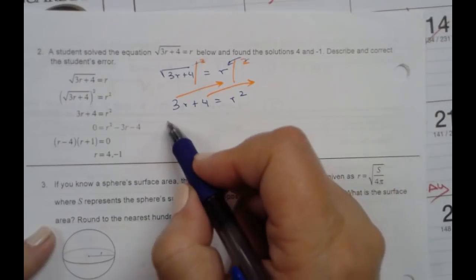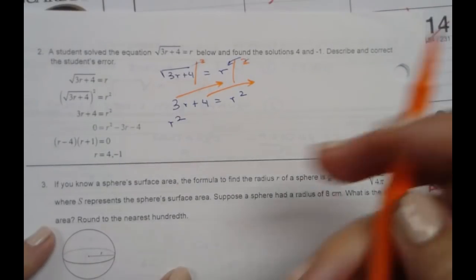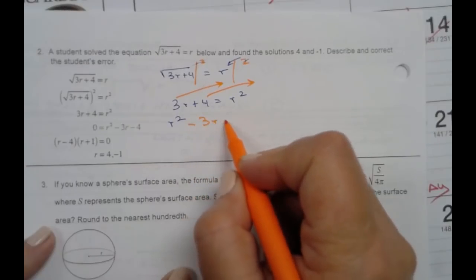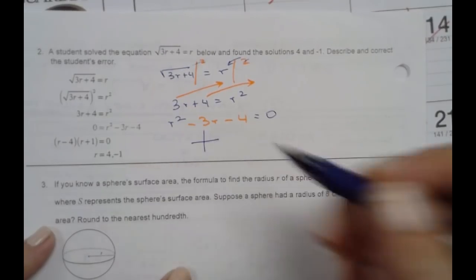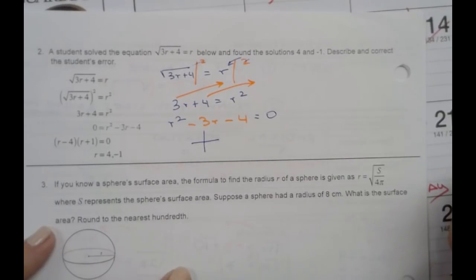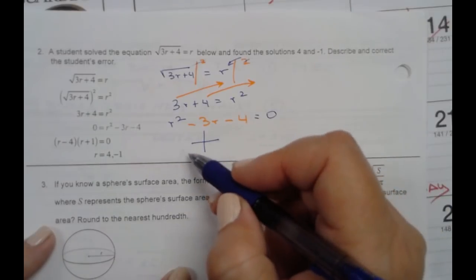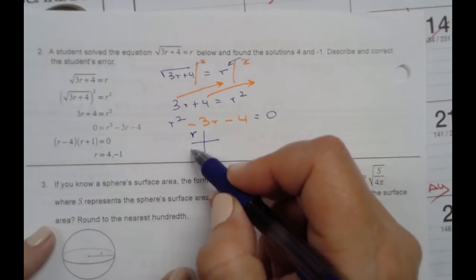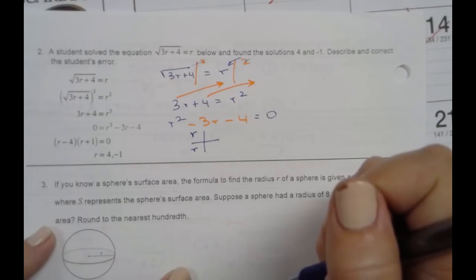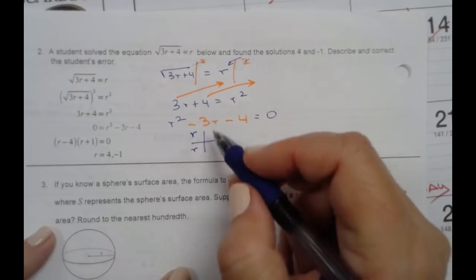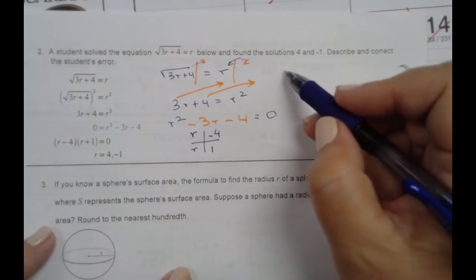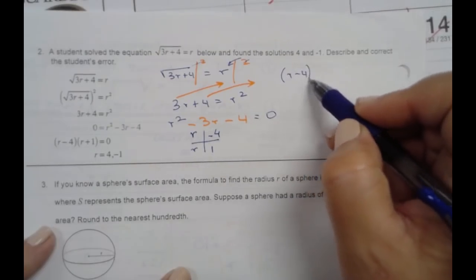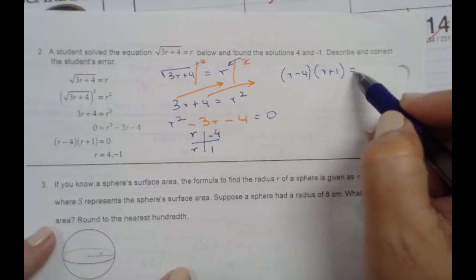So you end up with r squared minus 3r minus 4 is equal to 0. And now that I have three terms, I have a polynomial, we cannot GCF, so we are going to use a t-chart. I want to get negative 4 when I multiply and negative 3 when I add. So my answer has to be negative 4 and 1. So this would be (r minus 4)(r plus 1) equals 0.